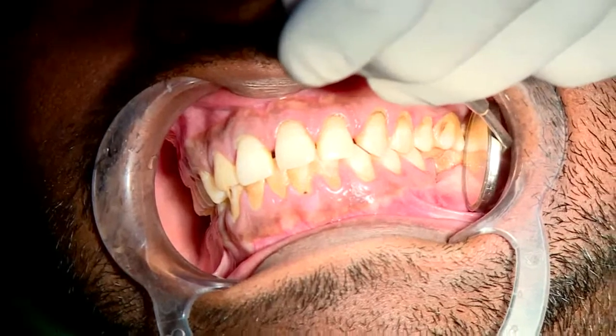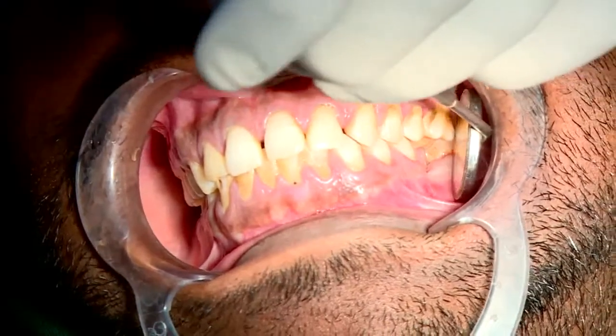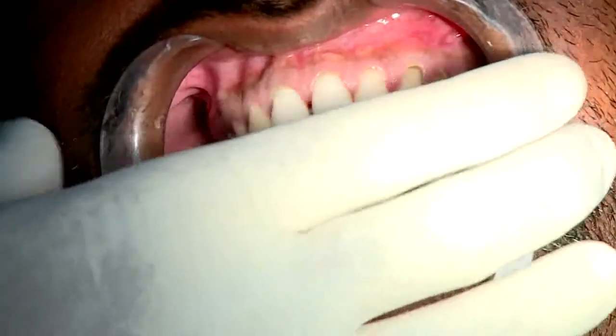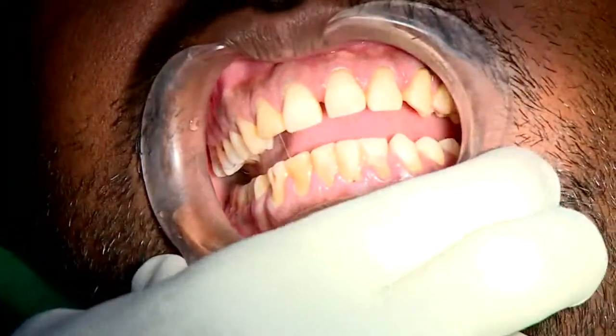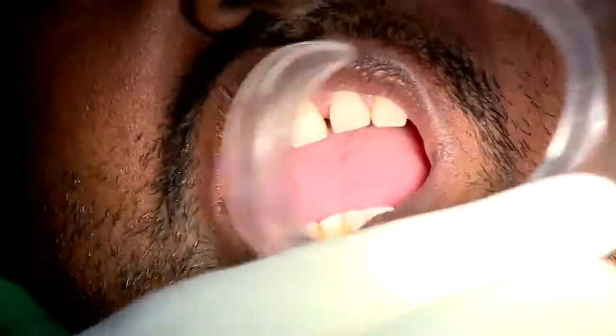The system that we are going to use. Now when we talk about implant systems, I'm sure Dr. Yasir and Dr. JK can focus. We have a lot of different systems in the market.